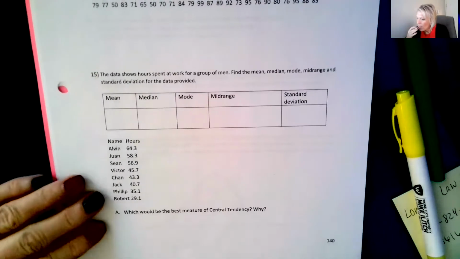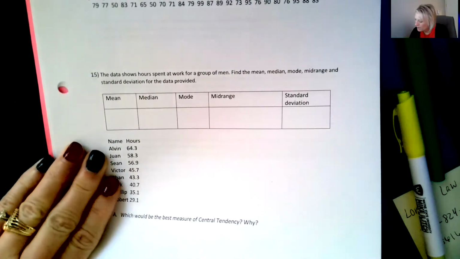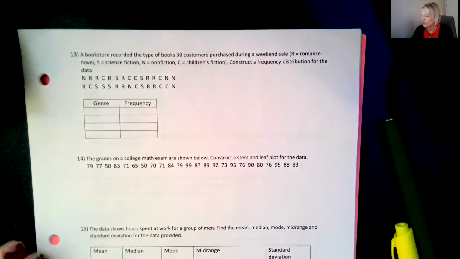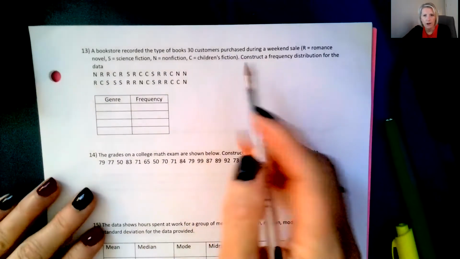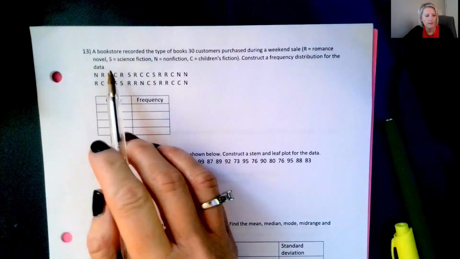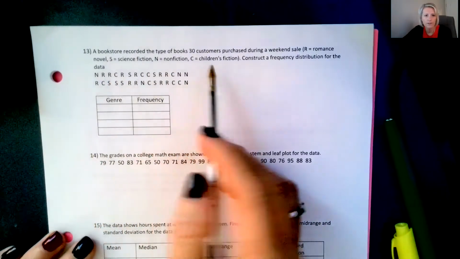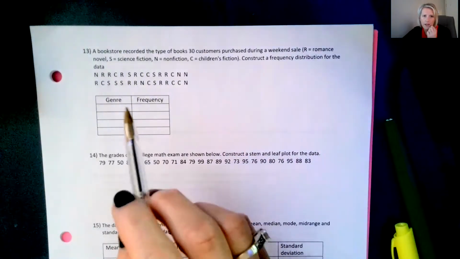Let's move on to question 13. So question 13 says, a bookstore recorded the type of books 30 customers purchased during a weekend sale. R is for romance novel, S is for science fiction, N is for nonfiction, C is for children's fiction. Construct a frequency distribution for the data.